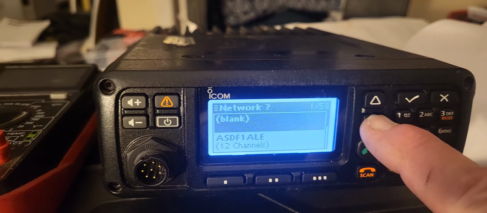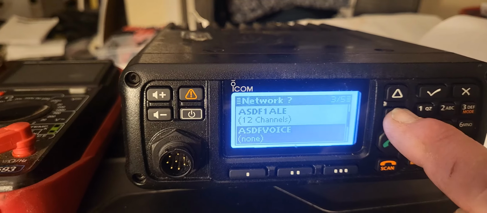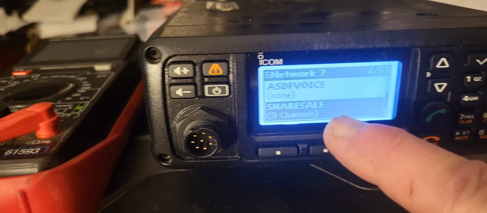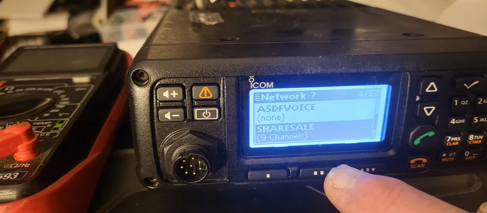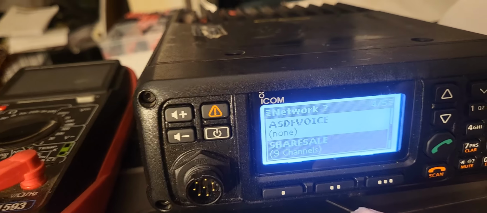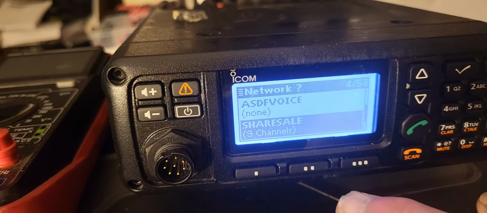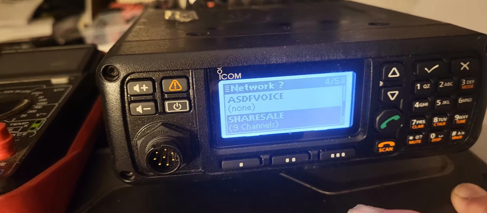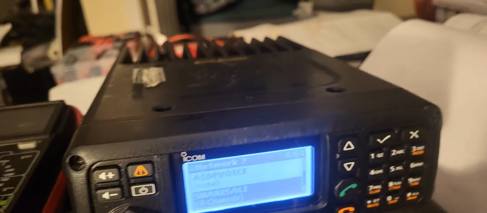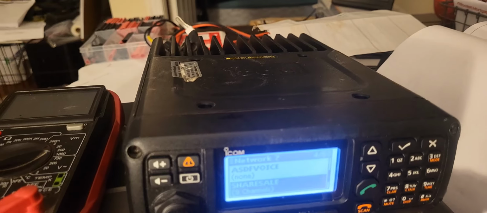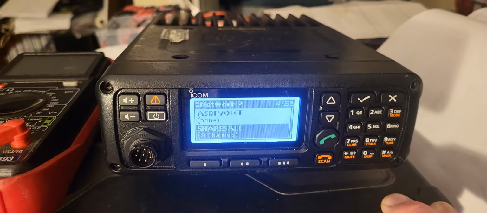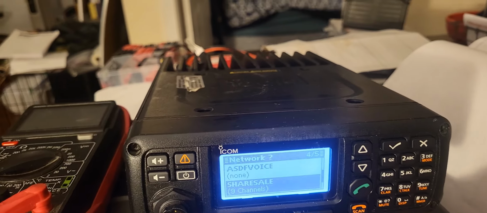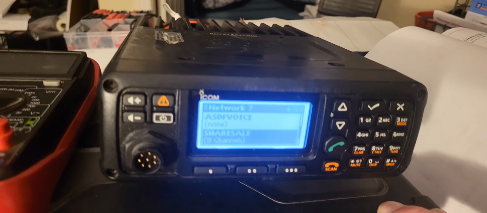And now we go down to the shares ALE channel selection because the radio wants us to tell it where to put this new address in relation to the net slots, but we don't really use the net call feature in ALE in the ASDF shares net, so we're not going to worry about the slot that the address ends up in.